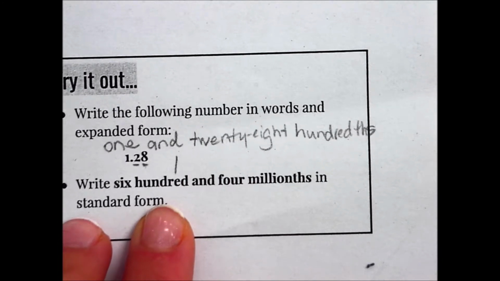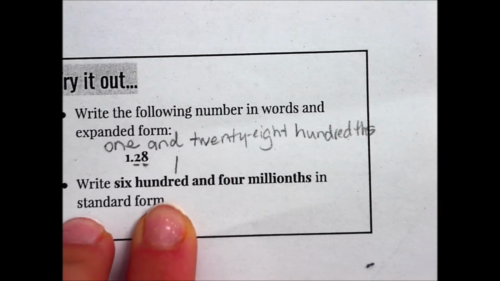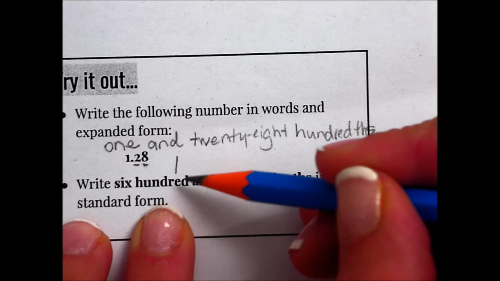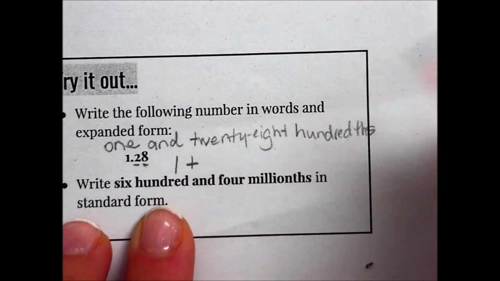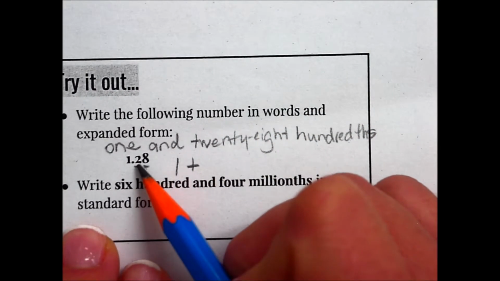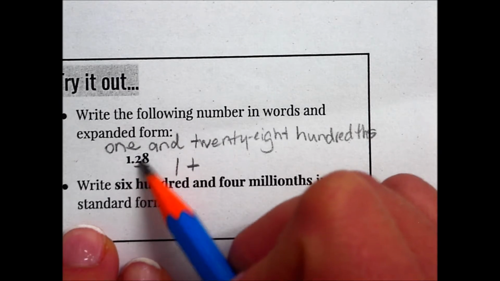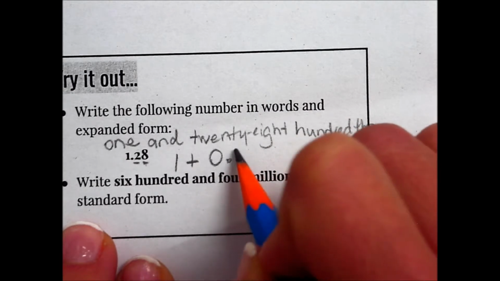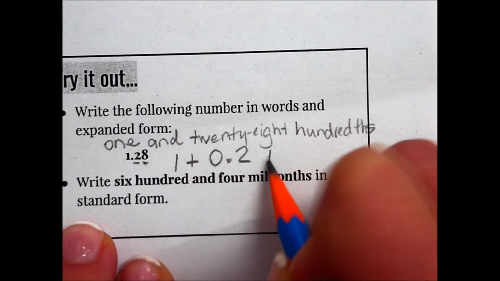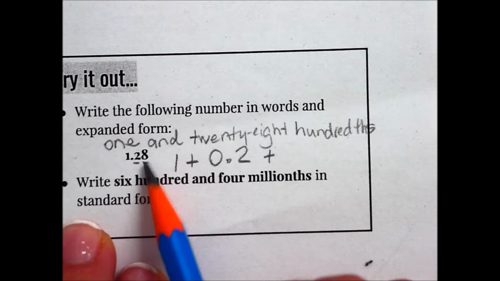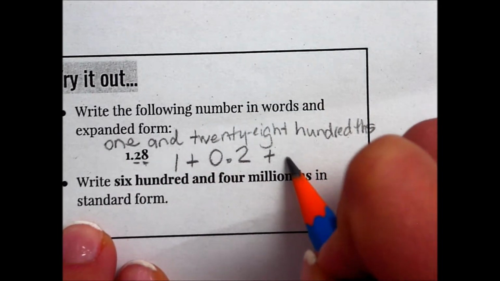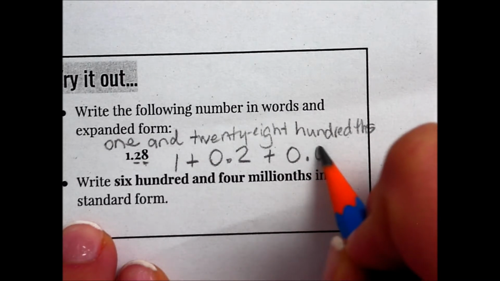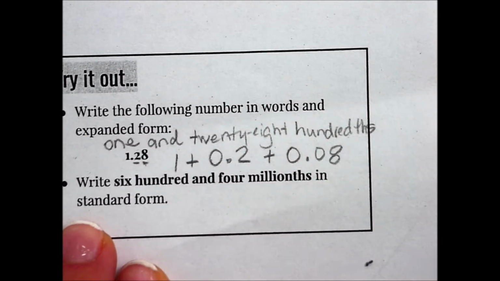All right, to expand this number, we'll break each part into pieces. We start by just writing the whole number, which is 1. Then we put our plus sign. All right, now we'll look at just the digit 2. The 2 is in the tenths place, so we will write 2 tenths, then a plus sign. Now we look at the digit 8. It's in the hundredths place, so we'll write 8 hundredths, and each part is separated in expanded form.